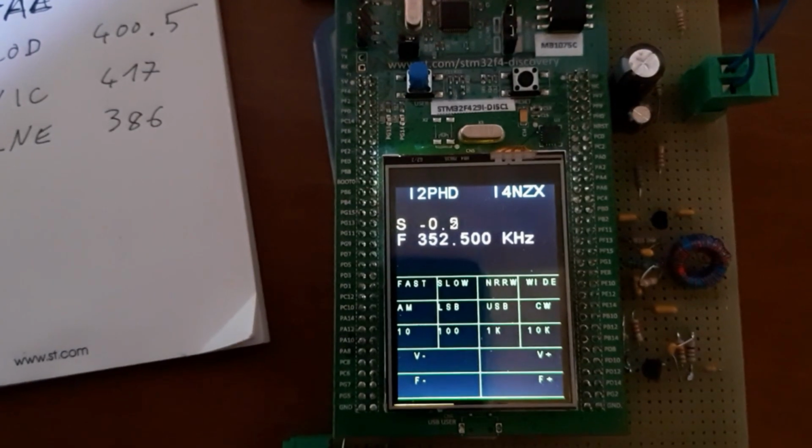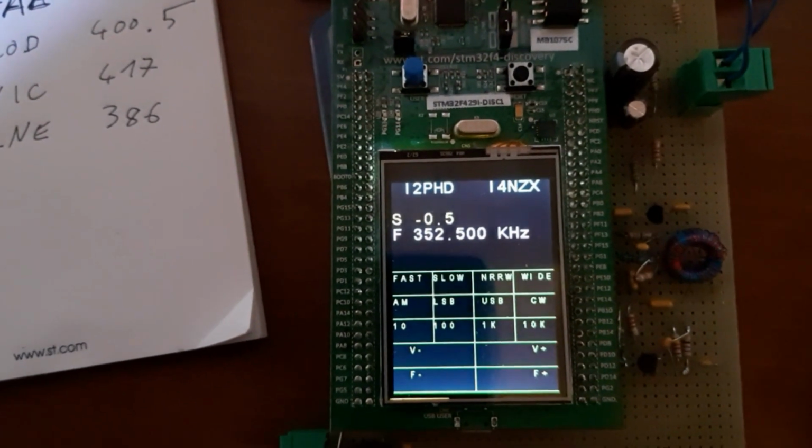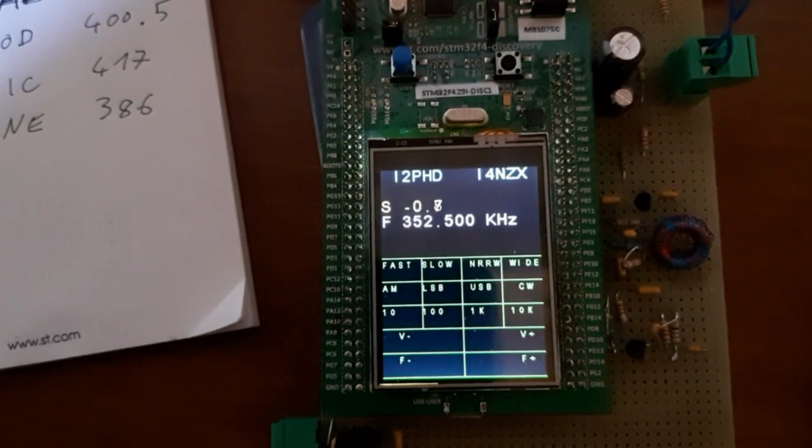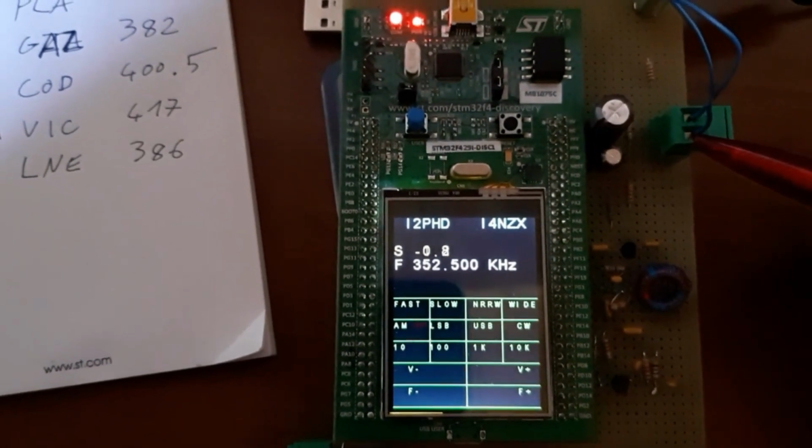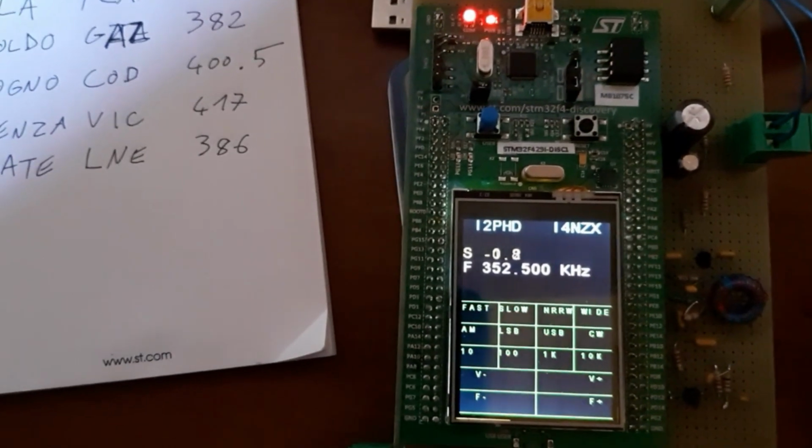Hello, I'm Alberto. I'm going to show you a receiver I made. It uses a microcontroller for direct RF sampling. The receiver is a microcontroller and the ADC is connected to an RF preamplifier, and this is the antenna connector.